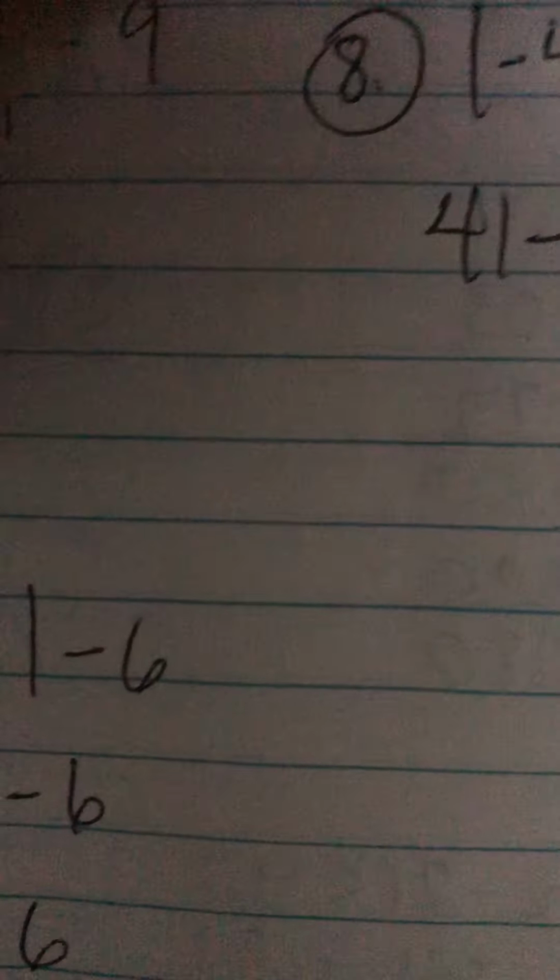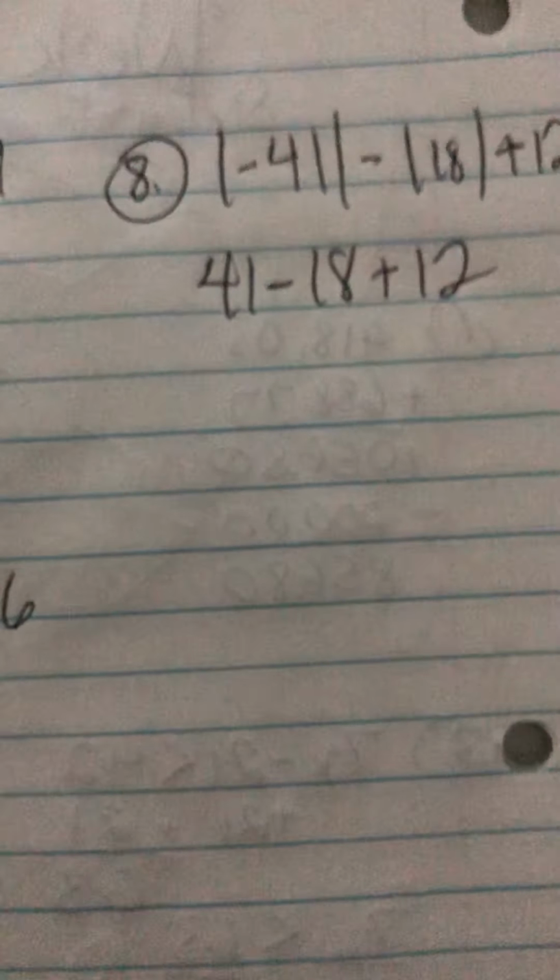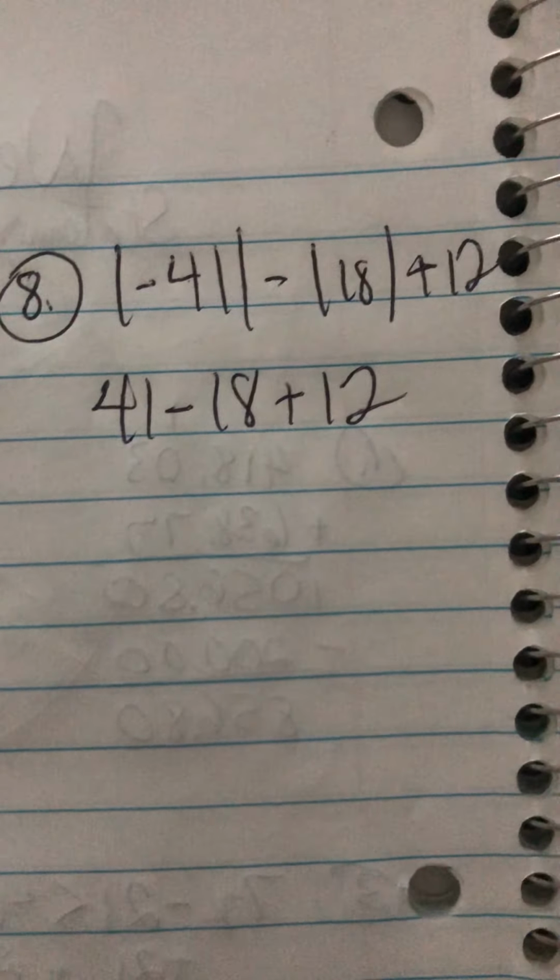So we're going to have 41 minus 18 plus 12. 41 minus 18 should give us 23. Let's just do it. 41, 18. That's going to be 3.